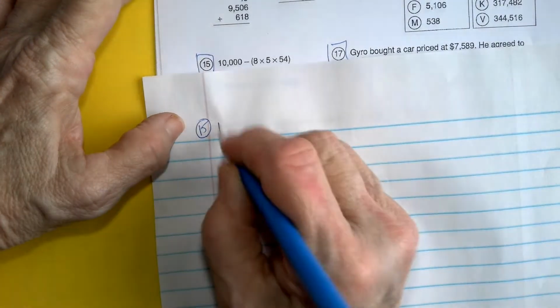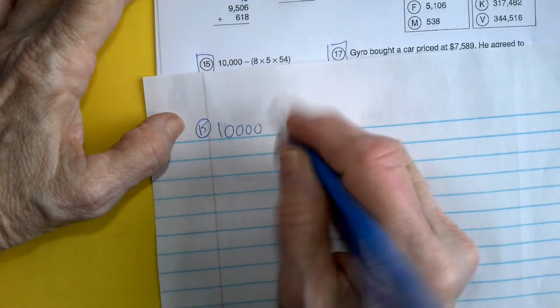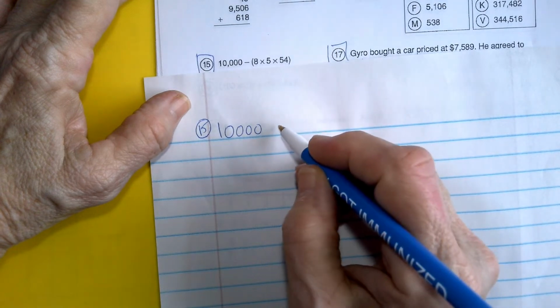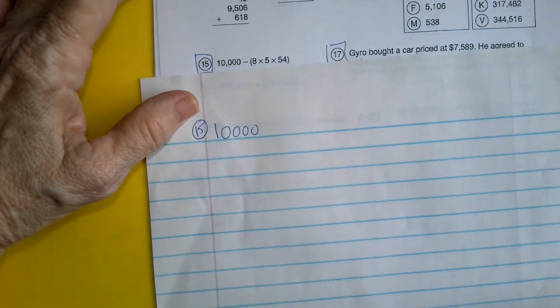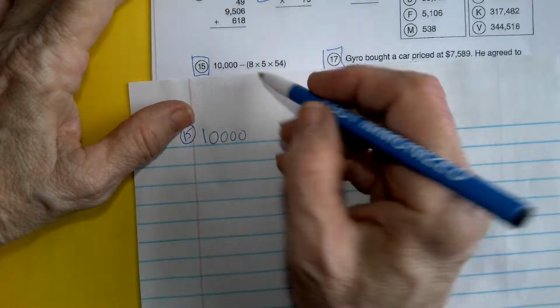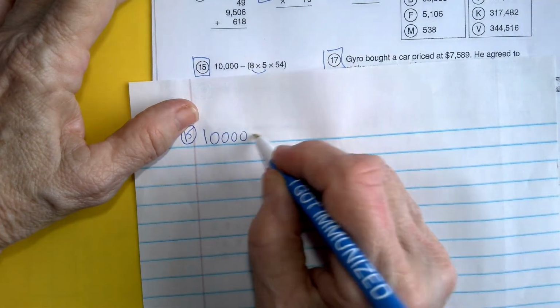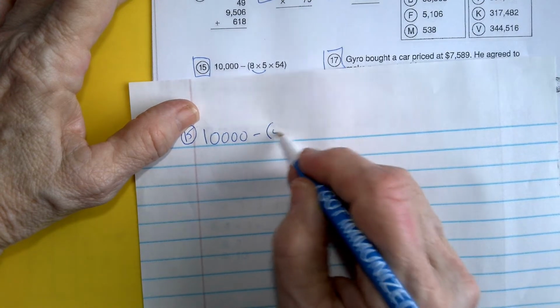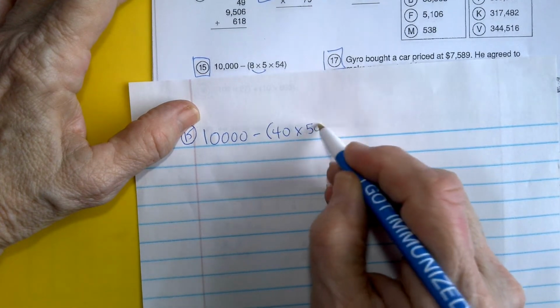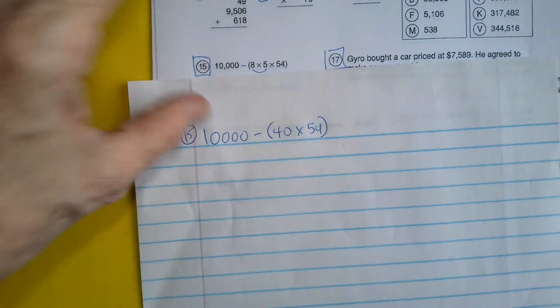Nobody knows? Caleb: 8 times 5. Yeah, you have to do what's in the parentheses. So, in fact, let's bring that down so we can see. 8 times 5 is what? 40. So put 40 times the 54. So we'll start it like that.